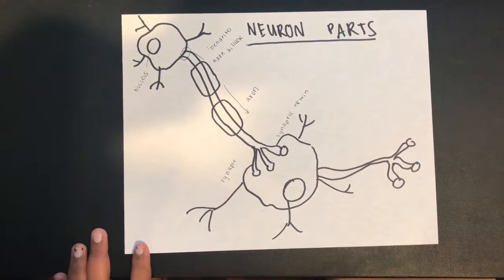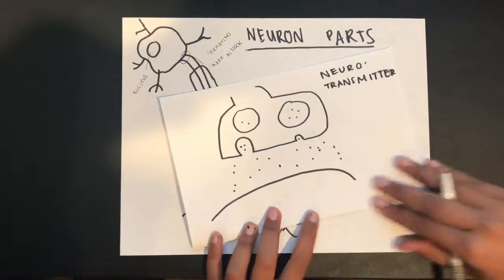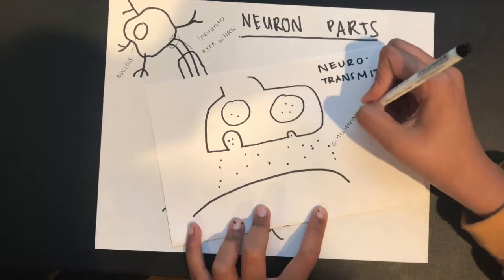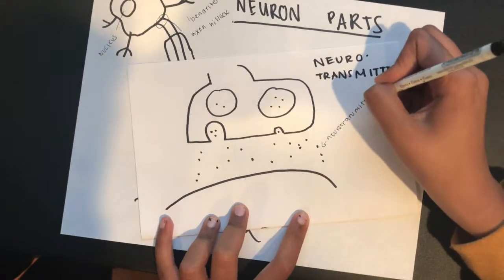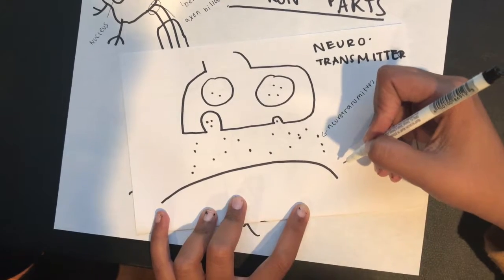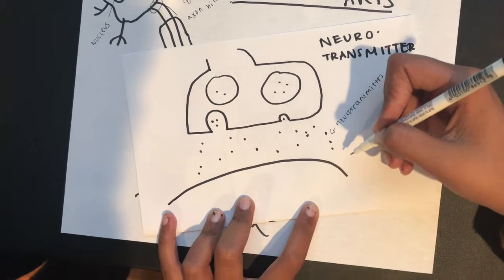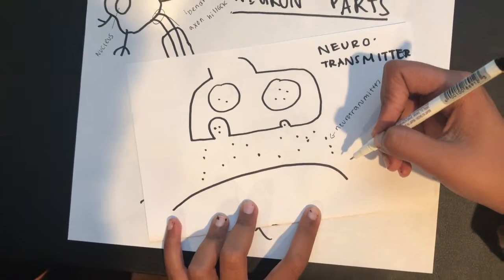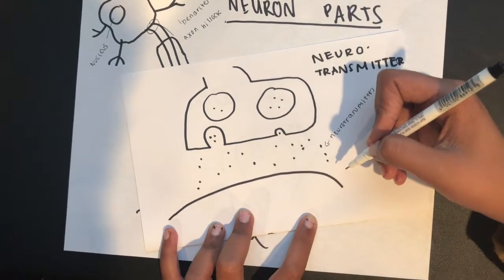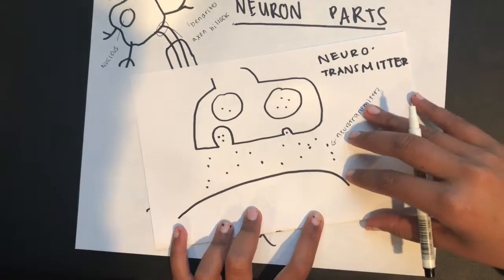In synaptic terminals, there are messengers called neurotransmitters that send the signal from the presynaptic cell to the postsynaptic recipient cell. There are inhibitory neurotransmitters that hyperpolarize the membrane and excitatory neurotransmitters that depolarize the membrane.